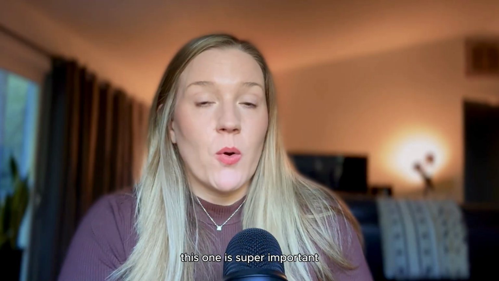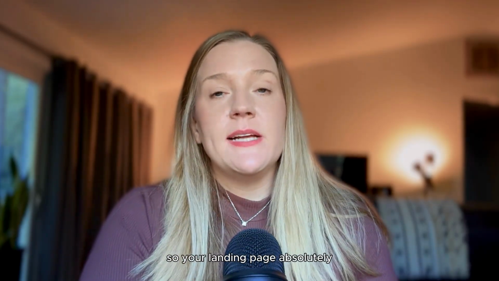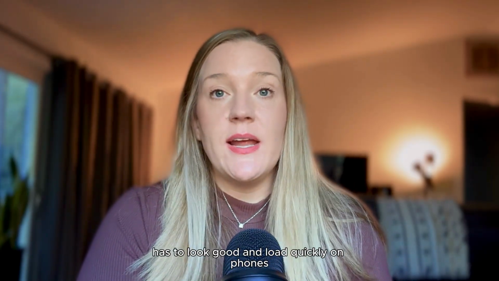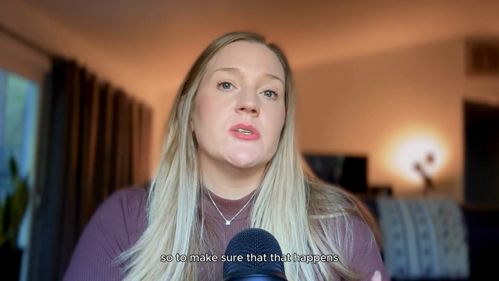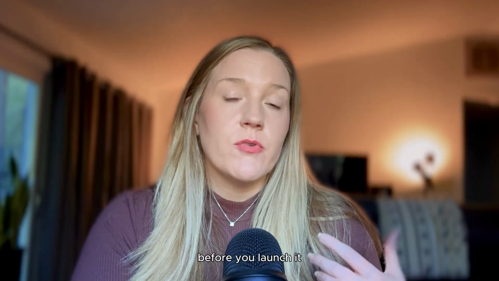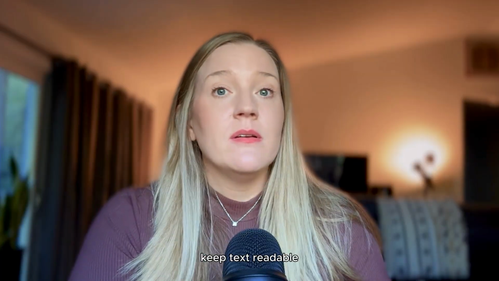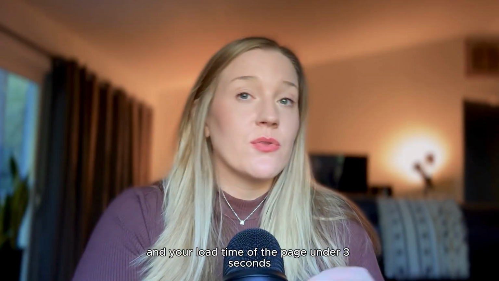The other thing you want to keep in mind is the mobile view of your landing page. This one is super important. So most clicks from Google Ads come from a cell phone. So your landing page absolutely has to look good and load quickly on phones. So to make sure that that happens, you want to test your page on your phone before you launch it. Use large tap-friendly buttons, keep text readable, and your load time of the page under 3 seconds.